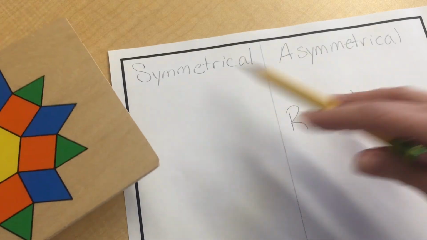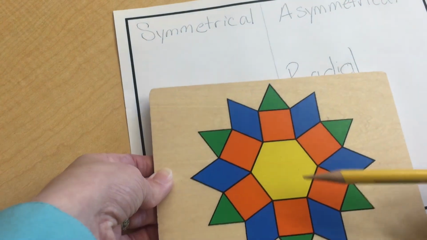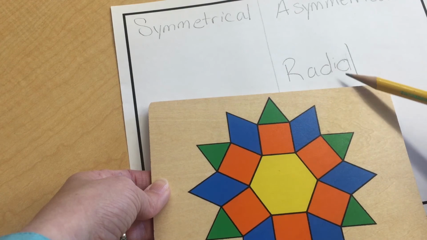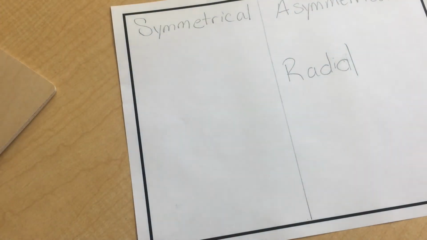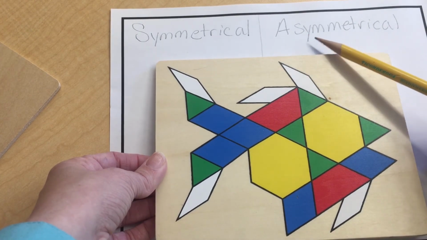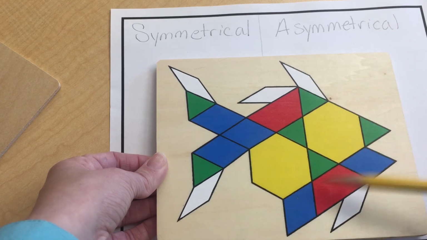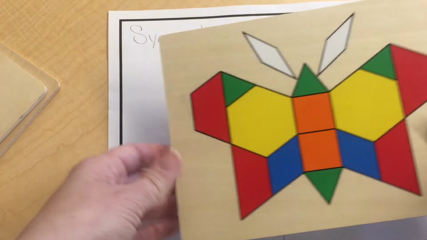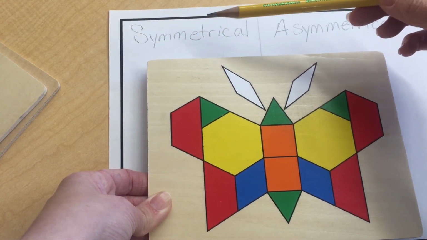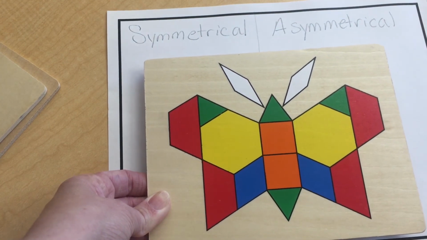So you are going to do three, if you can, at least symmetrical and asymmetrical drawings, all right? You'll have one that starts in the center, and you'll spell R-A-D-I-A-L at the top of that paper. Then you're going to do one that's asymmetrical, A-S-Y-M-M-E-T-R-I-C-A-L, asymmetrical. And one that is symmetrical, S-Y-M-M-E-T-R-I-C-A-L, symmetrical. So that's what you're going to work on today for art.